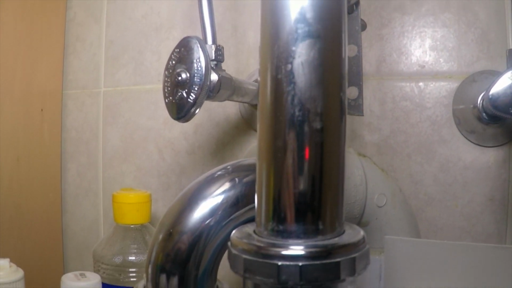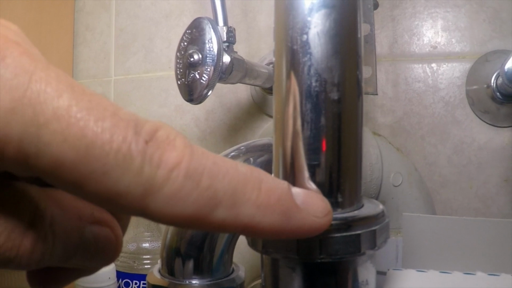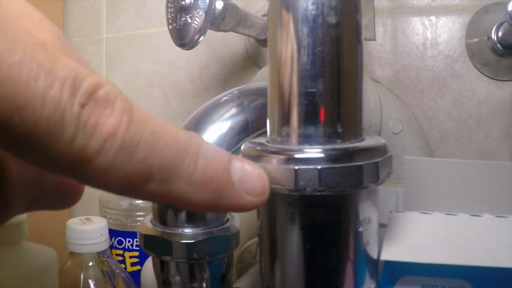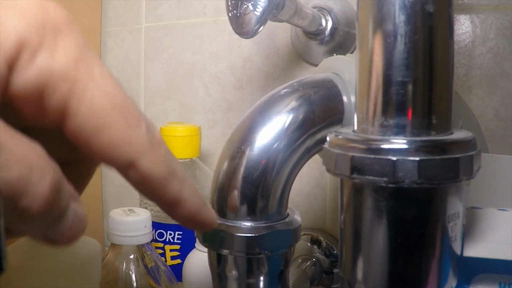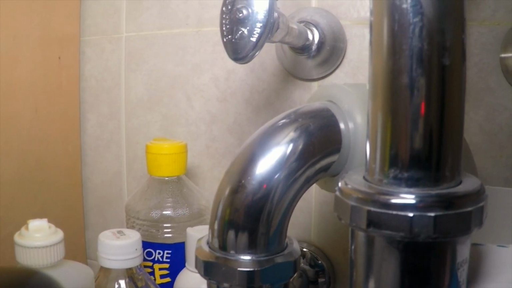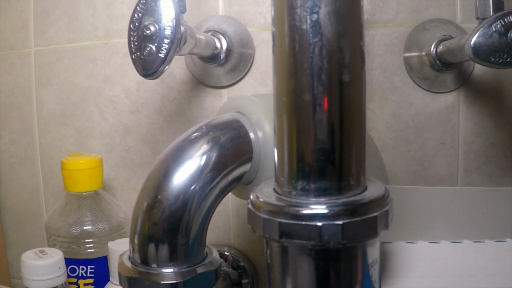And I'm looking for all sorts of nifty little leaks coming out of these nuts here. And a lot of times these nuts are actually cracked in half. And here's the other nut on the other end of this tubular trap. And as you can see, we have the emergency water shutoff valves in the back there.